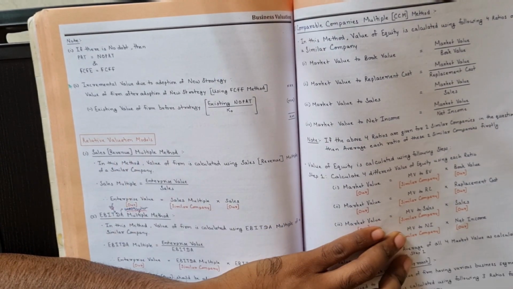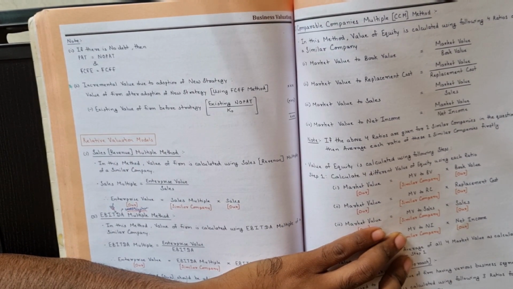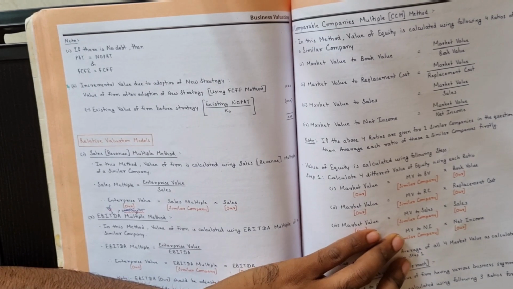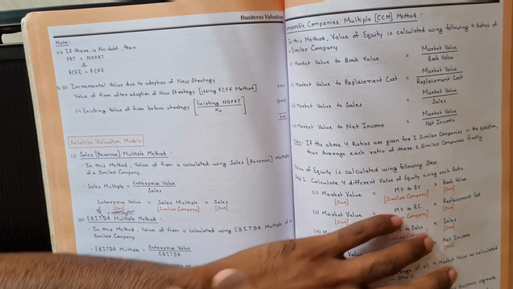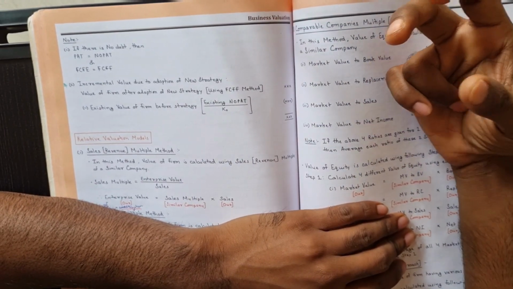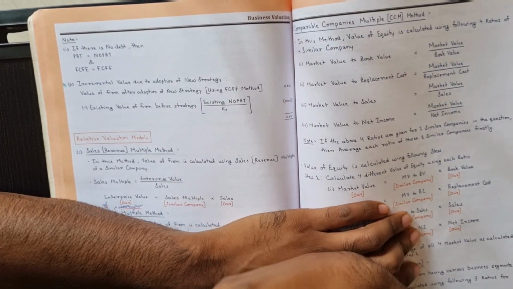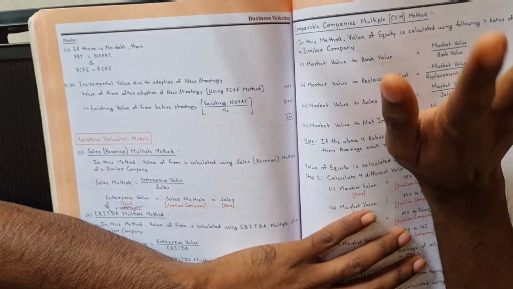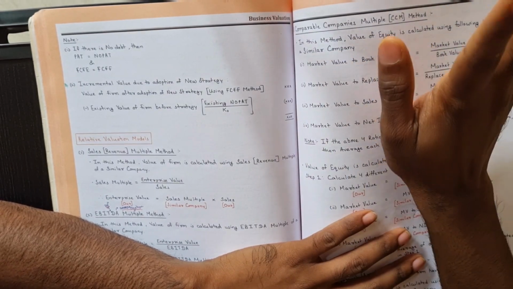Sales or revenue multiple method. So how we do it is that we'll take the sales multiple of a similar company in the industry and multiply it with our sales, so that we'll get our value of the firm. This is the simple logic behind it.